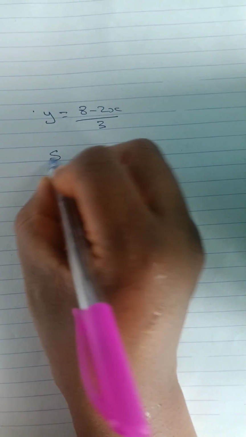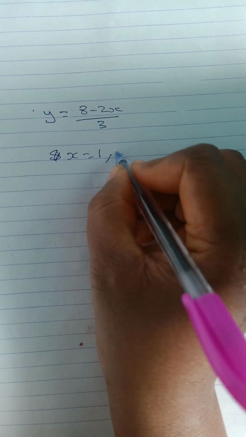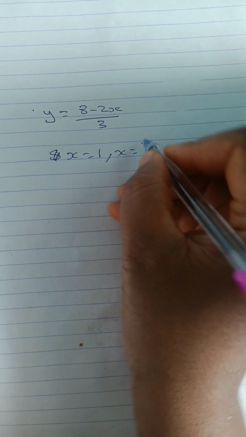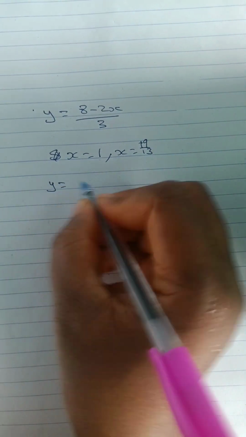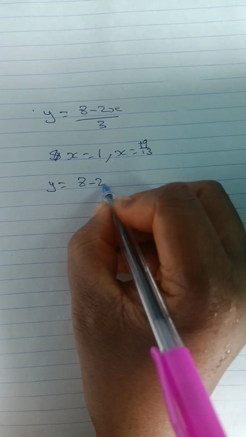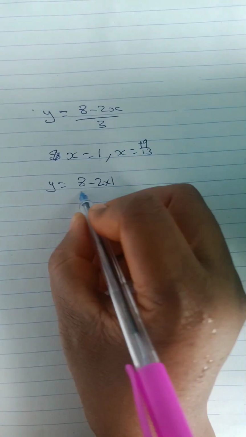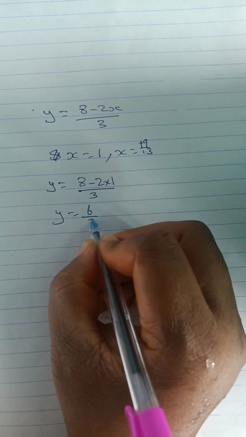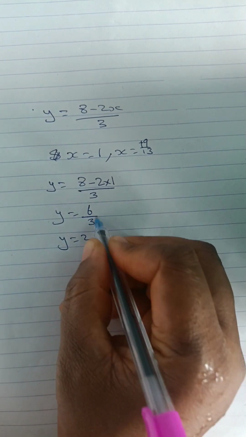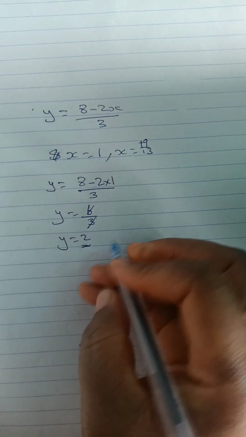So let's not forget our equation 3, which states that y is equal to 8 minus 2x over 3. Since x is equal to 1 and x is equal to 19 over 13, it means y is equal to 8 minus 2 times 1, over 3. So y is equal to 8 minus 2, 6 over 3. So y is equal to 2. 6 divided by 3 is 2. So this is the first value of y.